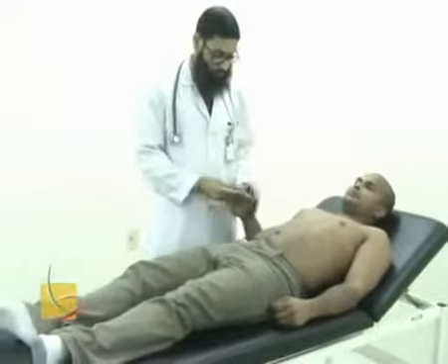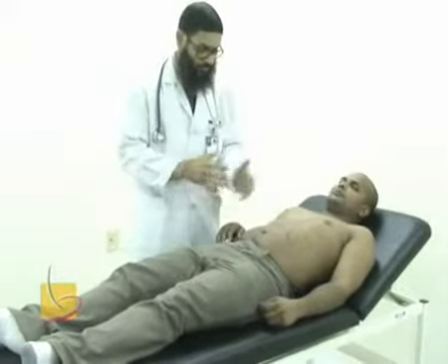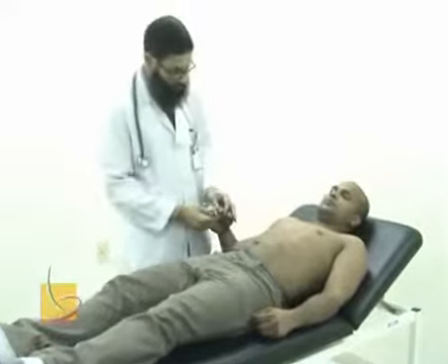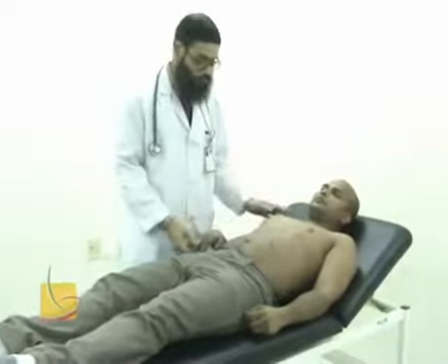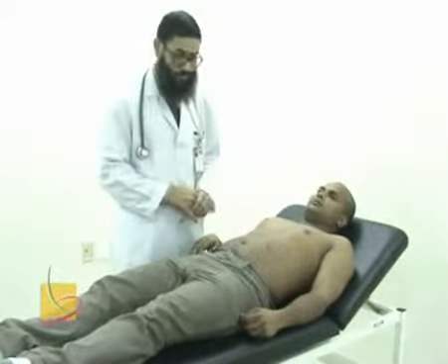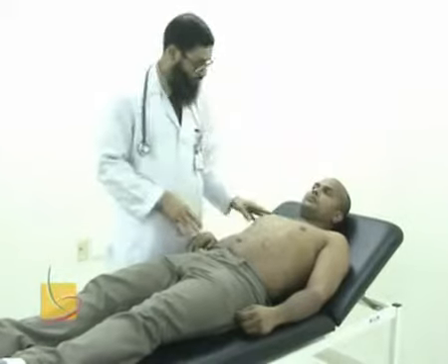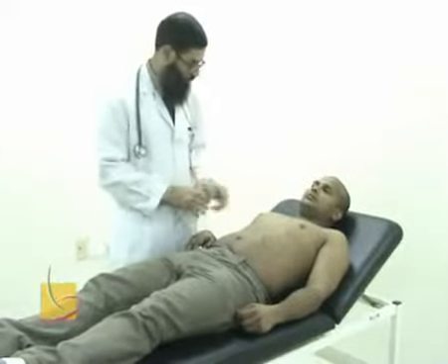Bismillah ar-Rahman ar-Rahim. Today we are going to discuss the abdominal examination, or the so-called examination of the abdominal system in general. To start with, as we did last time, we have to do the general examination first. Number one, you have to look at the patient carefully and try to talk to him.